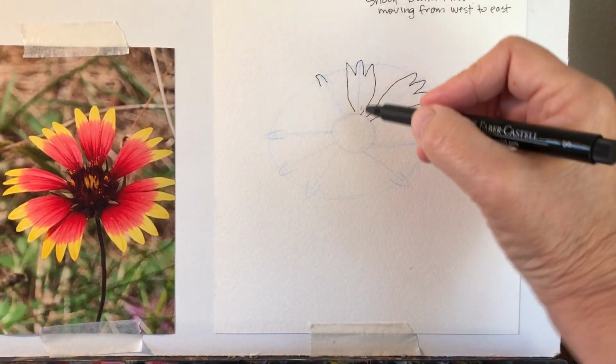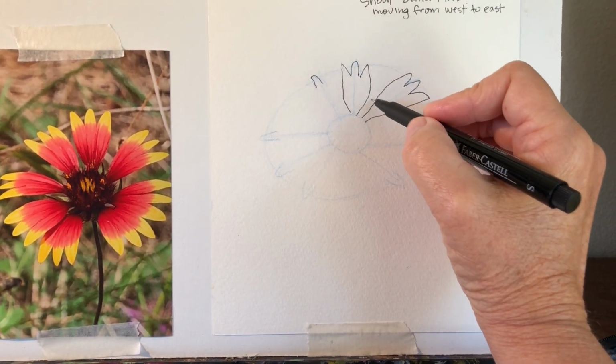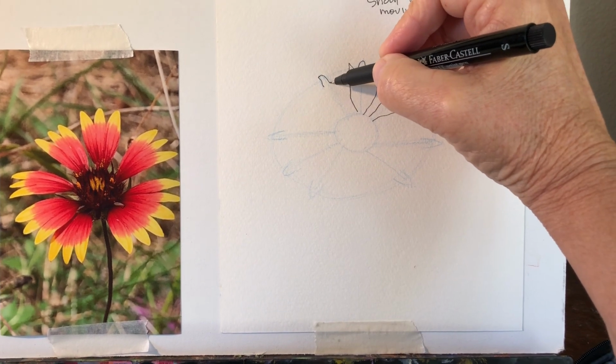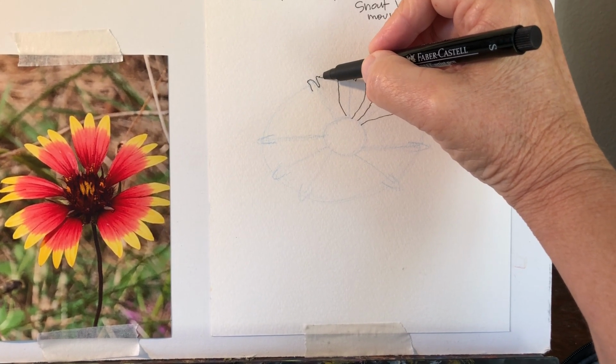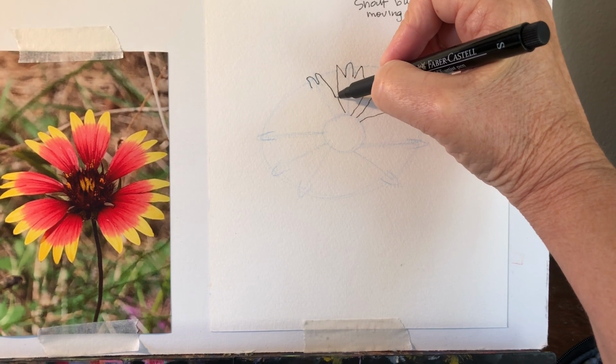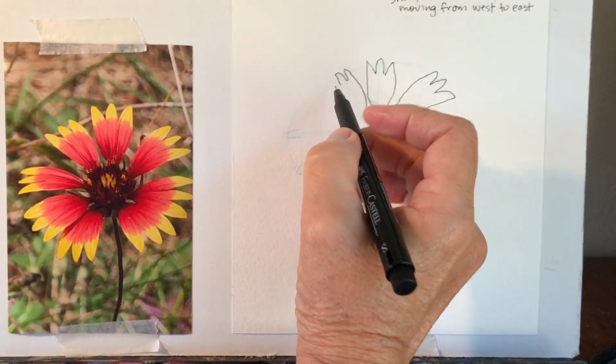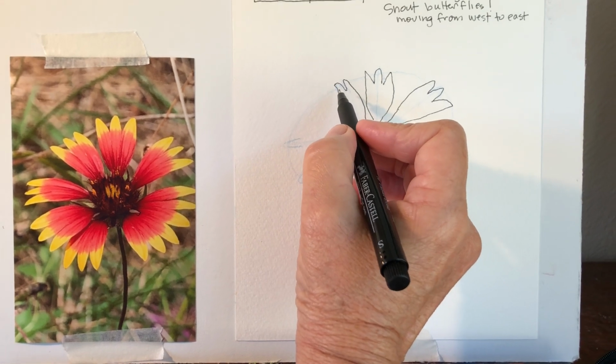I'm looking at, while I draw these, the distance between the petals as well as how they attach, the width, and it really pays to spend more time looking at what you're drawing and less time at your paper.